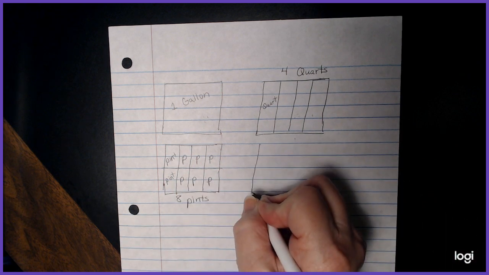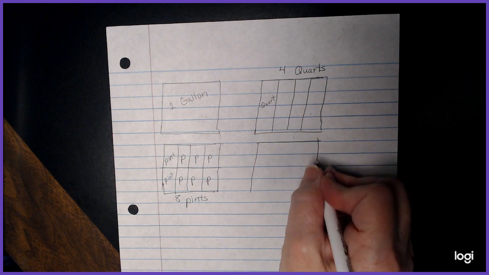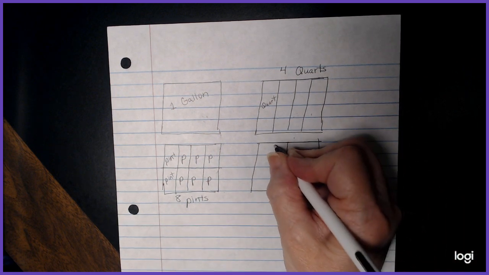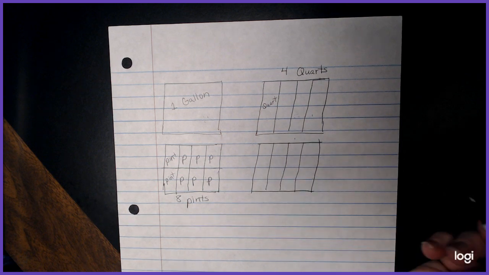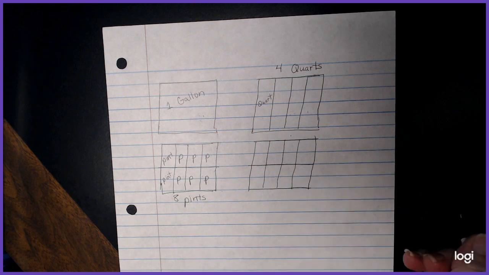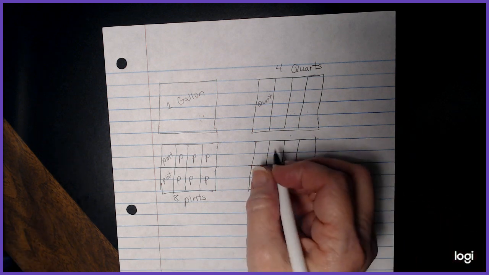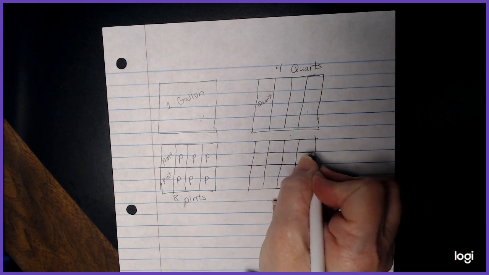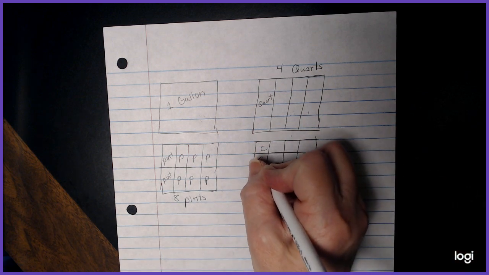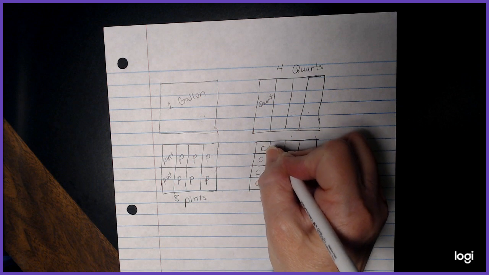And let's do one more. Okay, let's make our 4 quarts. Let's make our pints. And then I want you to take those pints and I want you to cut the pints in half. We're going to put the letter C inside all of these boxes.